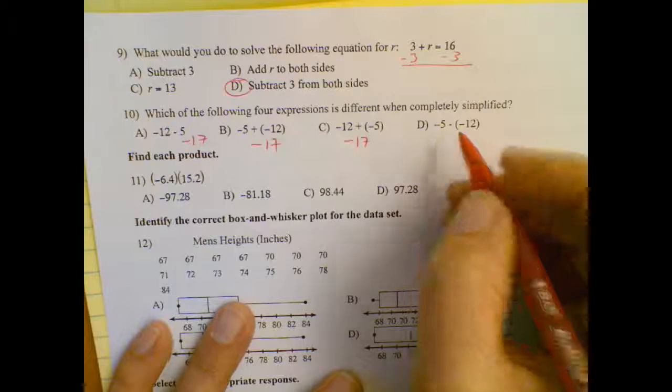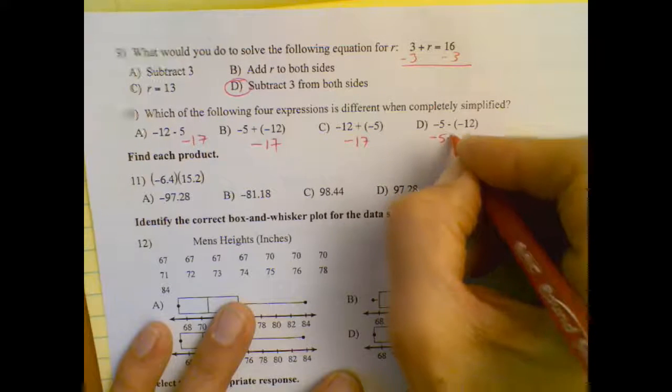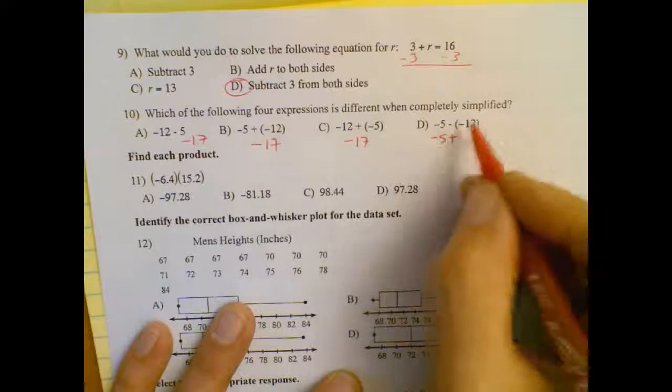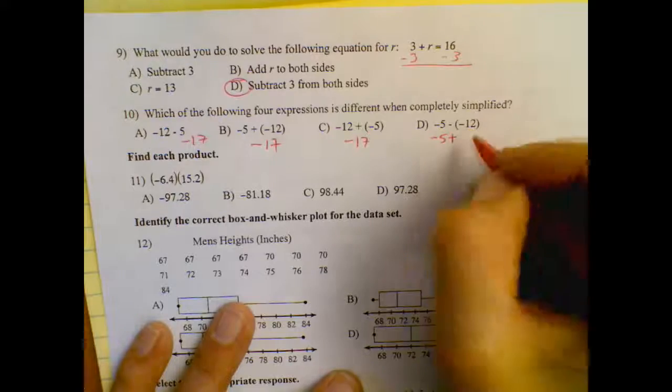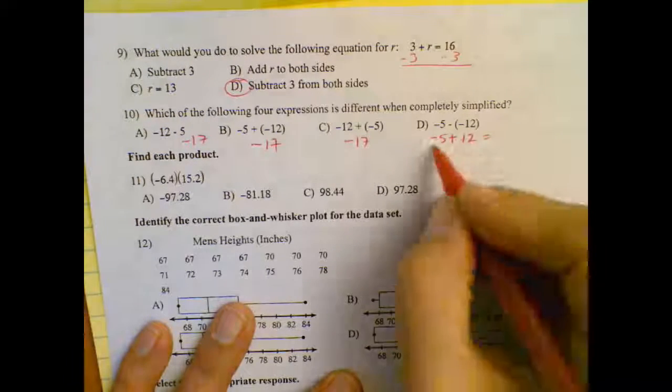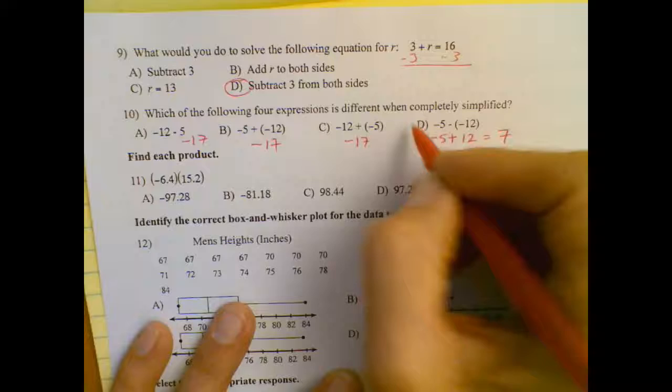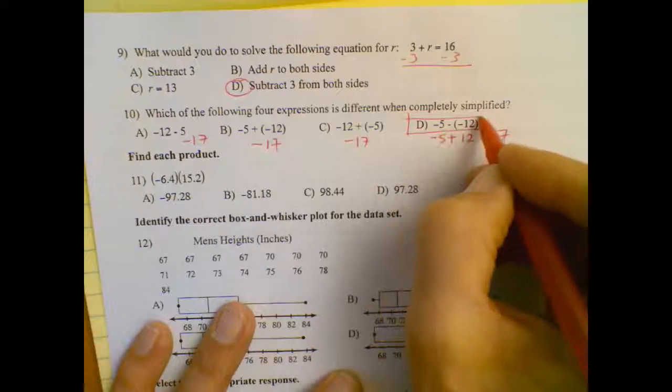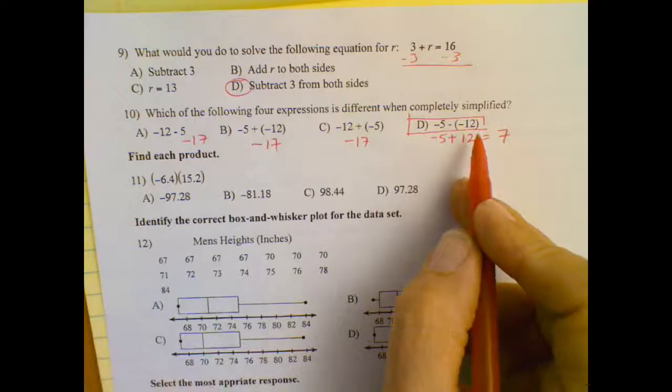Here, let's change this to an adding problem. So negative 5 plus, what's the opposite of negative 12? Positive 12. Negative 5 plus 12 is 7, which is not negative 17. So this is the one expression that's different.